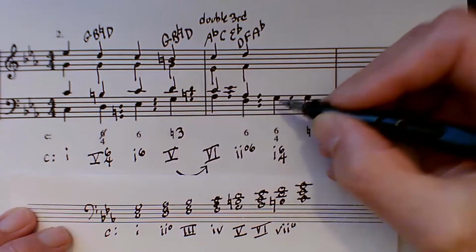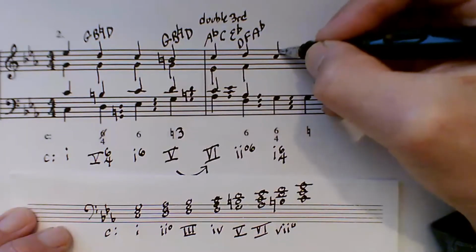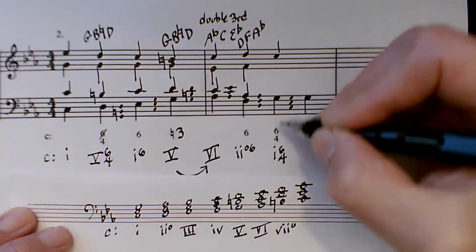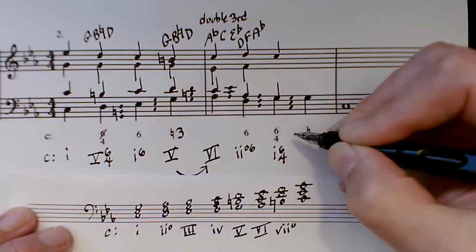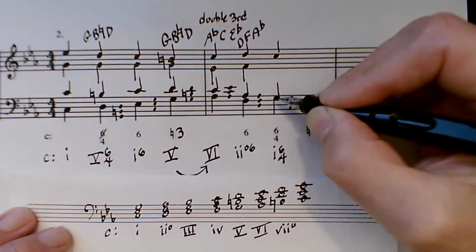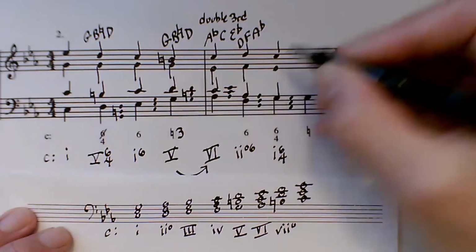And I'm going to go ahead, I can put the root tone right here in the melody. I like to double the bass on a 6/4 chord. You always should do that. So look, I can double it right here. My tenor and my bass can actually sing the same pitch. And the note that I haven't written yet is E flat.